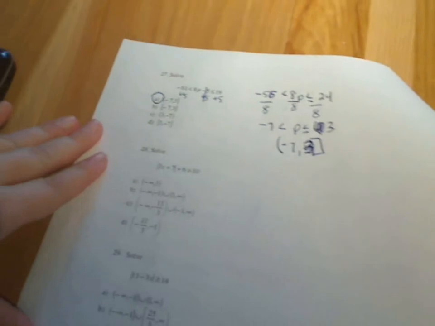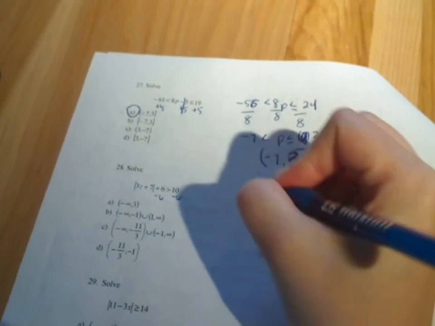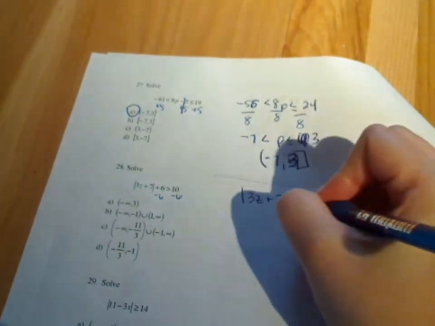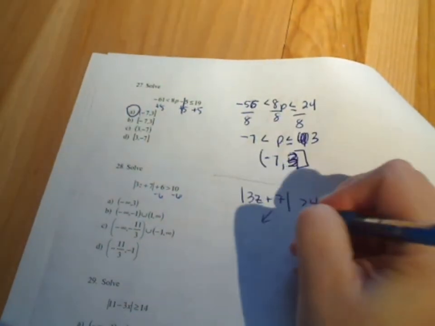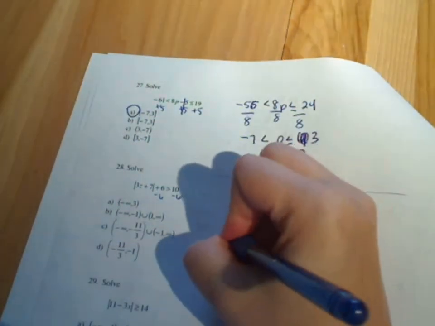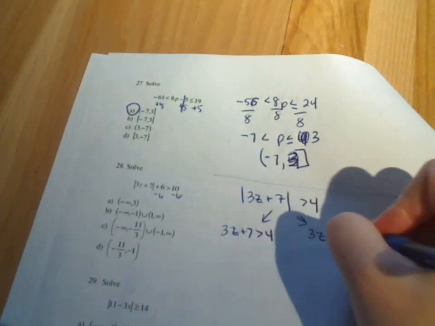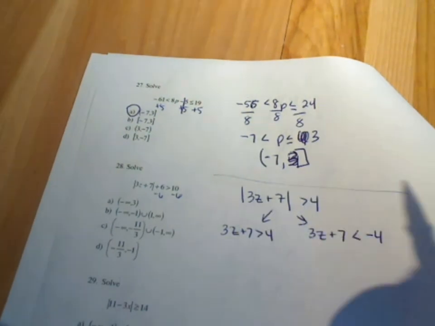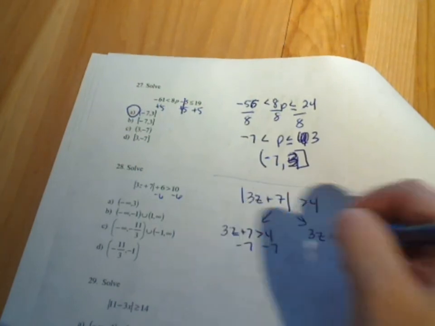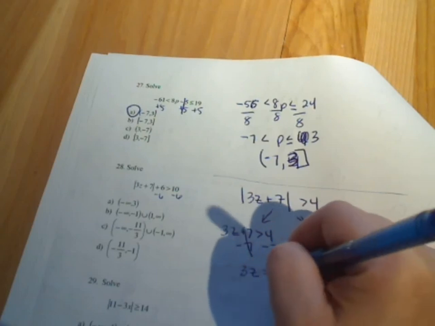Alright, 28 and 29 deal with absolute values. First of all, anything outside needs to get away from the absolute value because it doesn't affect the positive answer but can get in the way. So with absolute values, now you do 2 problems. Go to positive 4, go to negative 4. So 3z plus 7 greater than 4, 3z plus 7 less than negative 4. Because I want to flip around to the other side of the number line, you have to flip your sign around. The nice thing though, you do the same exact process to everything.